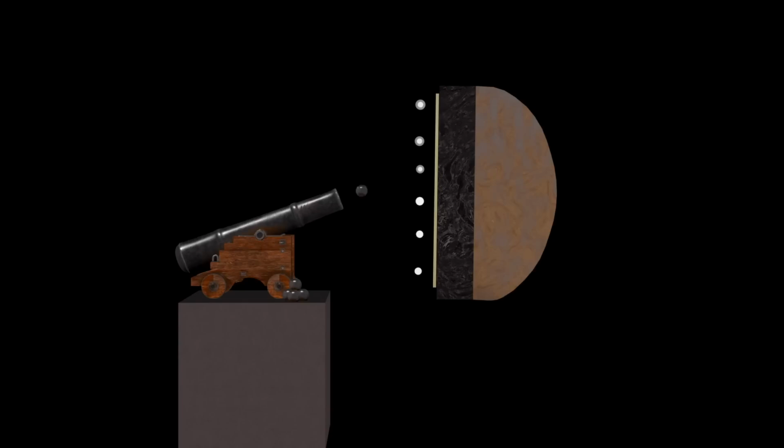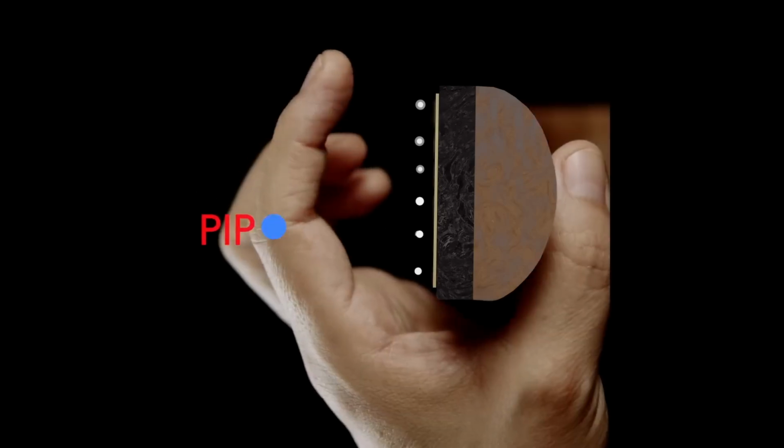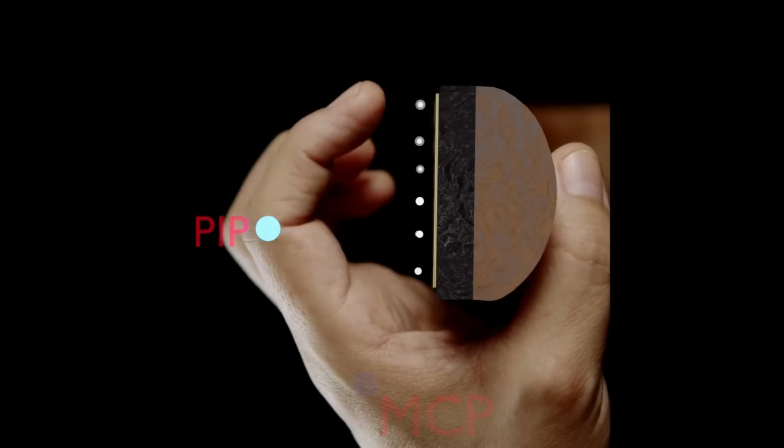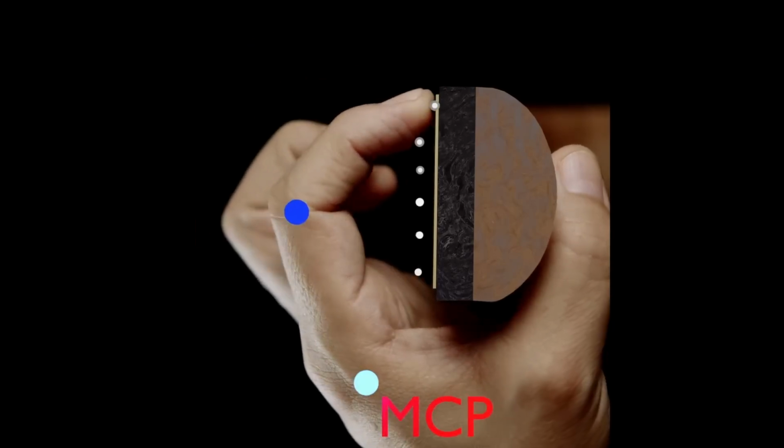Just like a cannon aims at different targets by changing its angle, the PIP will aim at the chosen string before the knuckle triggers the pushing force.